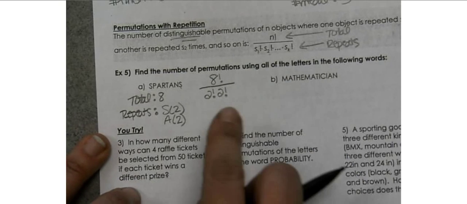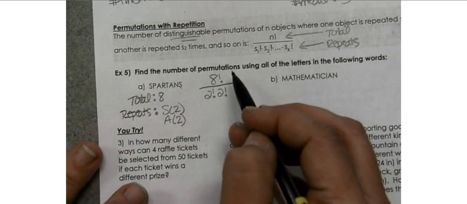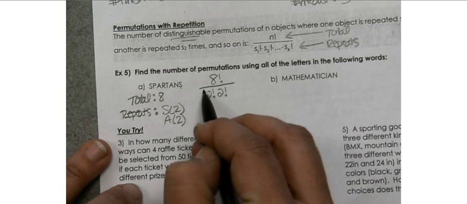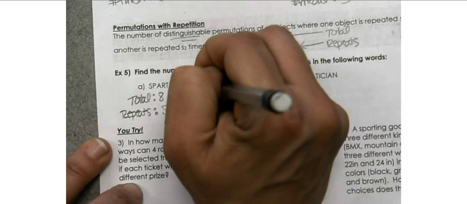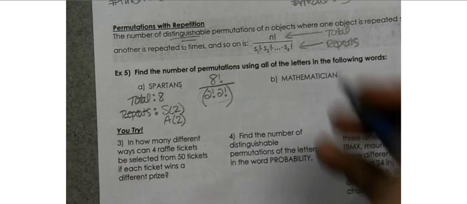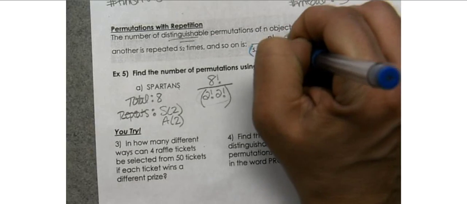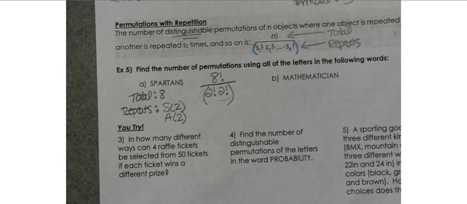Now before you jump and put this in your calculator, we want to divide 8 factorial by everything under here, which means that you should put this in parentheses. So if you need to go back up here and put this in parentheses up here, then do that. But you need to put that denominator in parentheses, okay?